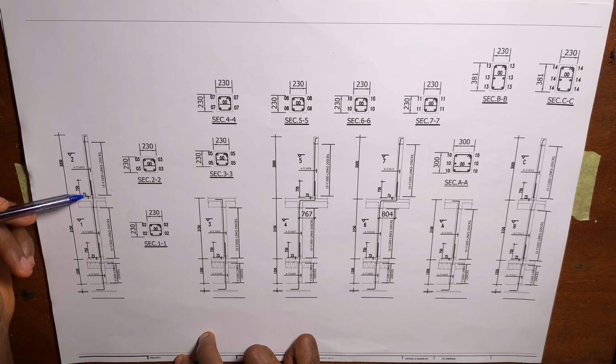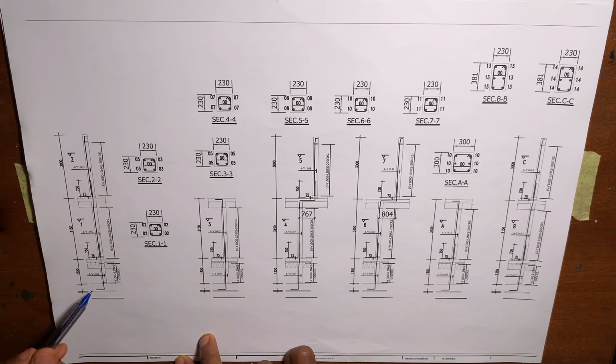I hope you can see it. So that is just the basic principle. Now with the dimensions that they're giving us here, we can easily measure for the reinforcement from the substructure down to the first floor.